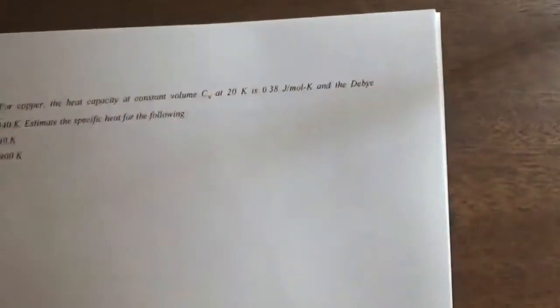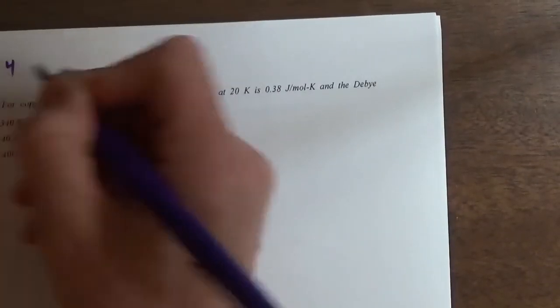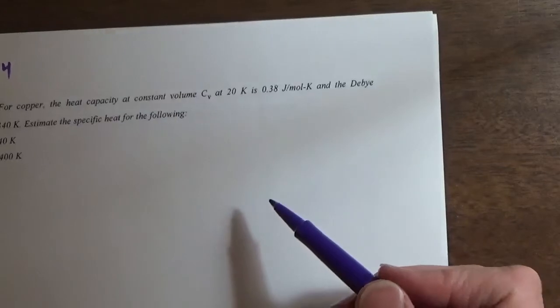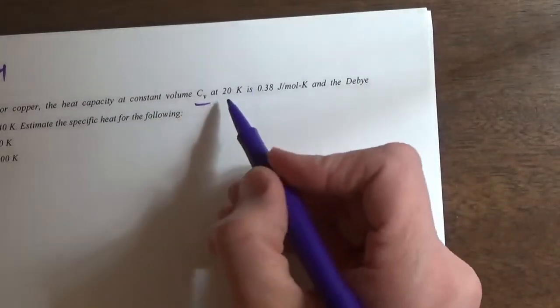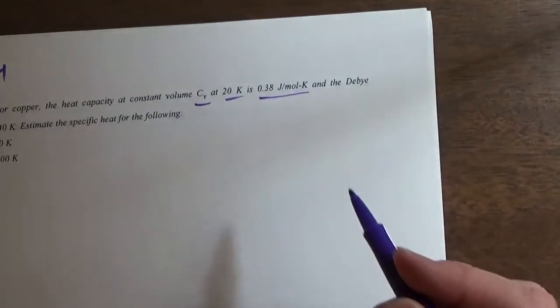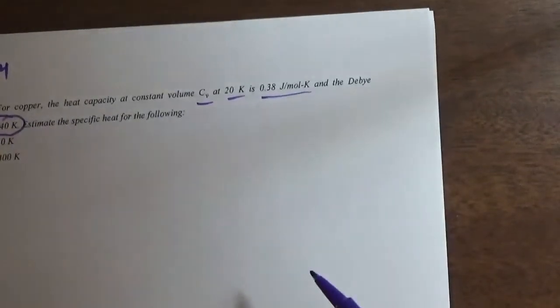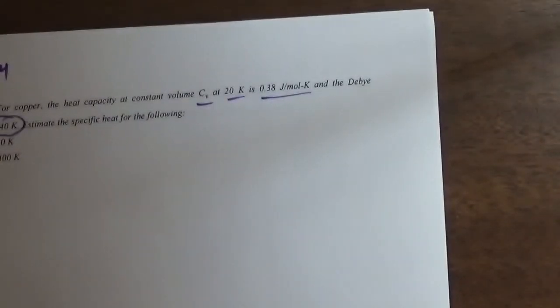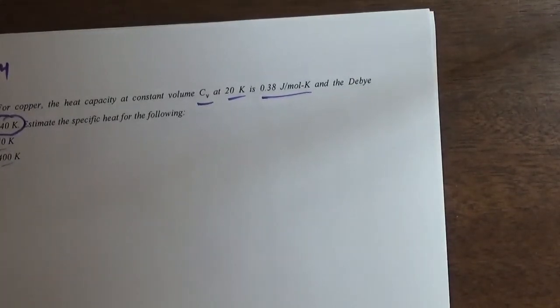So next we're going to look at problem 19.4. And this says for copper, the heat capacity at constant volume at 20 K is 0.38 joule per mole Kelvin, and the Debye temperature is 340 K. Estimate the specific heat at 40 K and at 400 K.